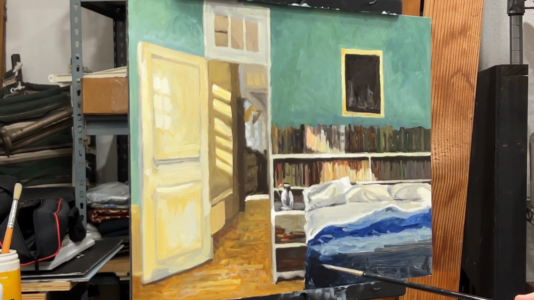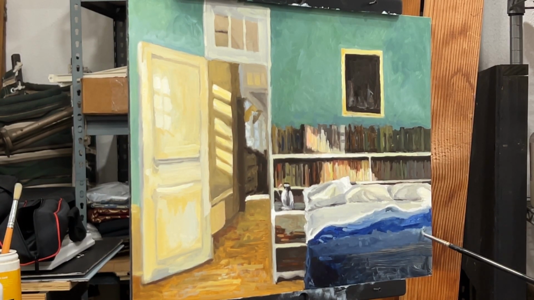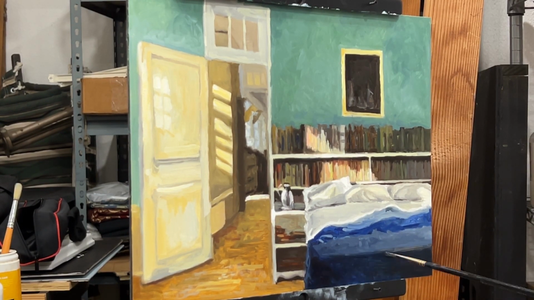There we go. I'm working on the bedspread now. And the bedspread, I used that ultramarine deep on the front, the very foreground, and that really anchors that bedspread to that bottom corner. Anchors the bedspread, and then just lighten the value along for the top of the bed, and I think that gives a nice convincing look.